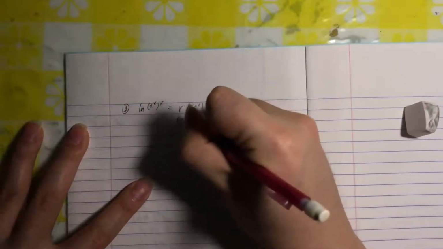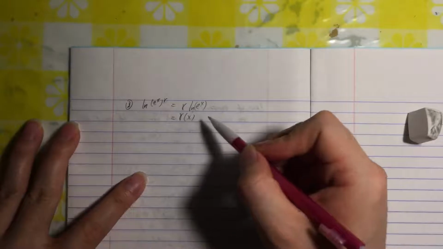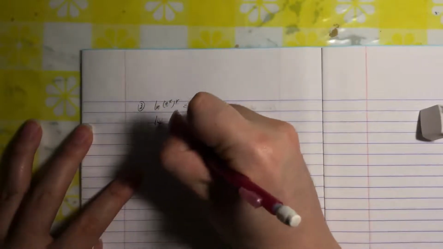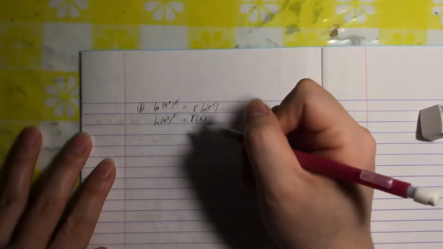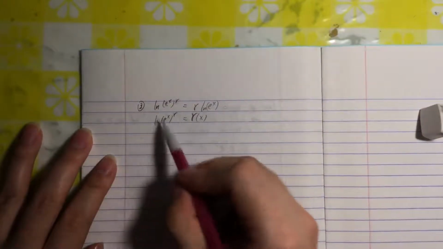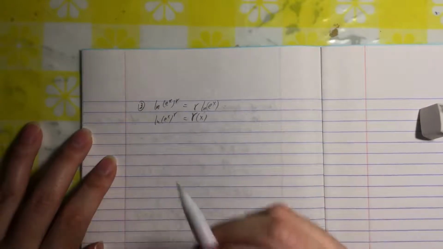So we get r times x. Since ln and e cancel, we get r times x. So ln of (e to the power of x) to the power of r equals this. Next, we try to eliminate ln on the left side, so apply function e on both sides.